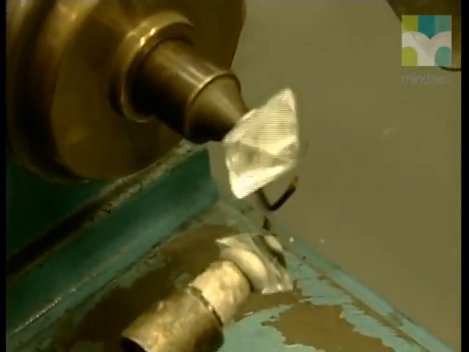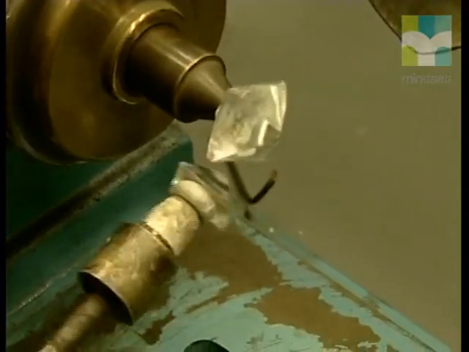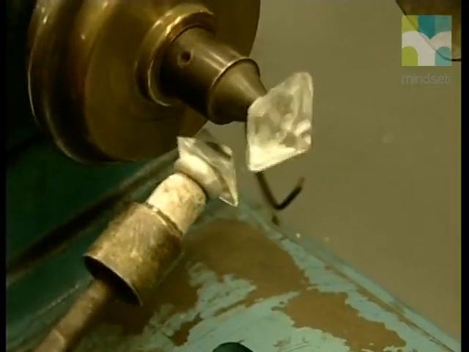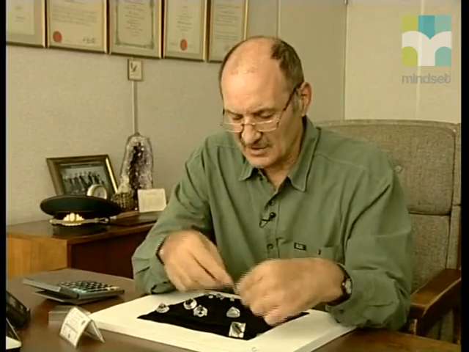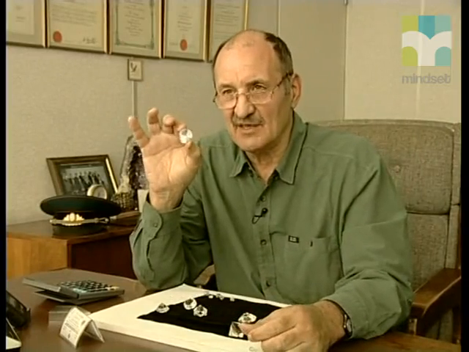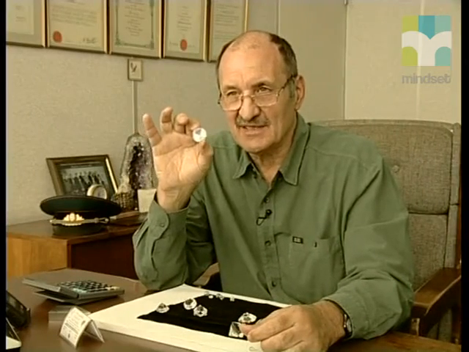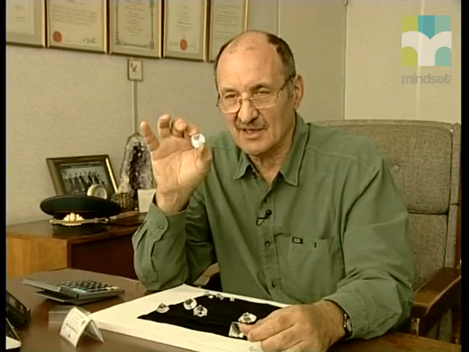Because you must remember one thing, the diamond is the hardest substance known on earth, and nothing cuts a diamond except another diamond. So you've got to use both pieces to end up with something like this. Once you've done that, you've completed the second step in diamond cutting.